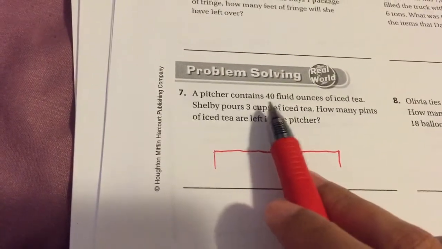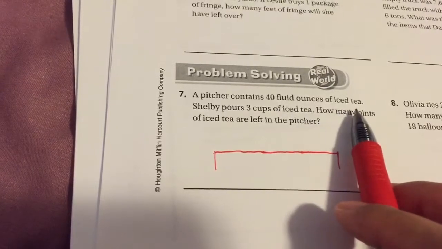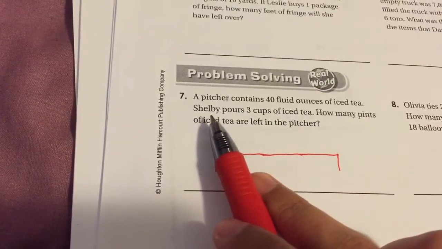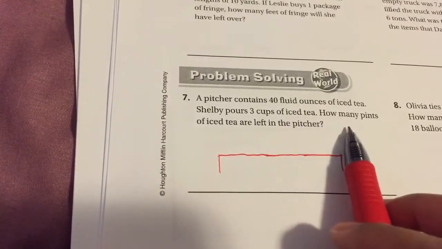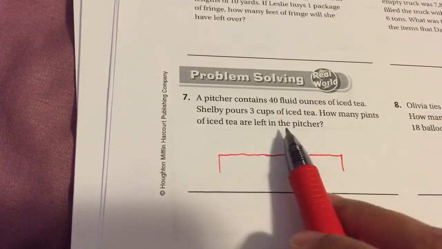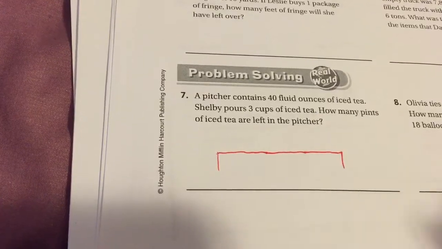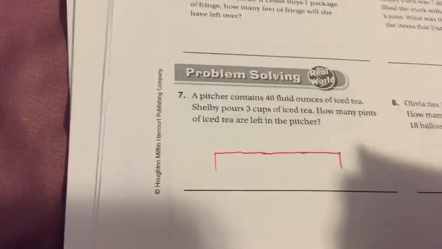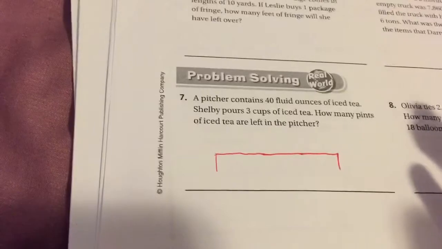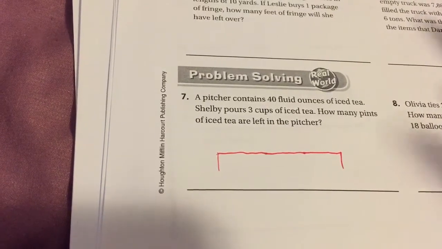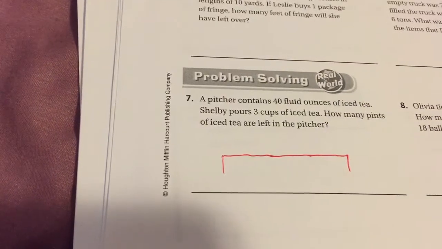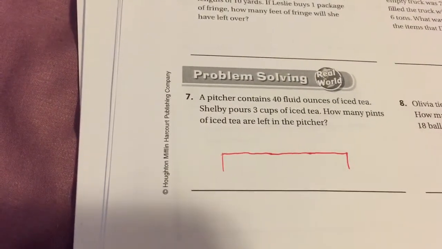A pitcher contains 40 fluid ounces of iced tea. Shelby pours 3 cups of iced tea. How many pints of iced tea are left in the pitcher? All right, so we have this iced tea, and there's a total amount inside, and someone is going to pour some iced tea out, and then you're going to have leftover. So think about what that picture is going to look like.